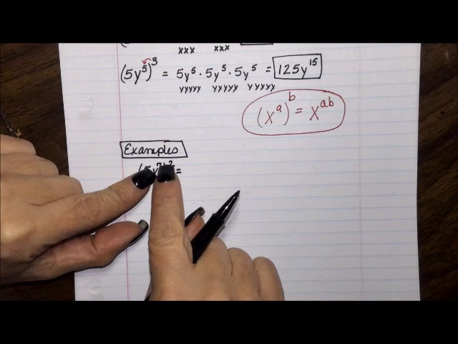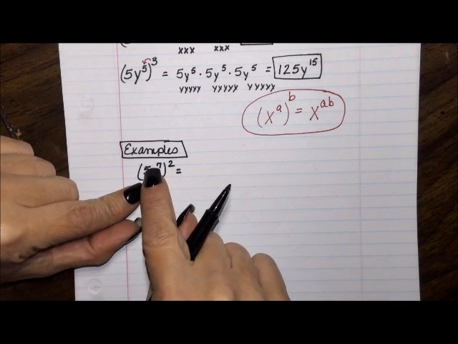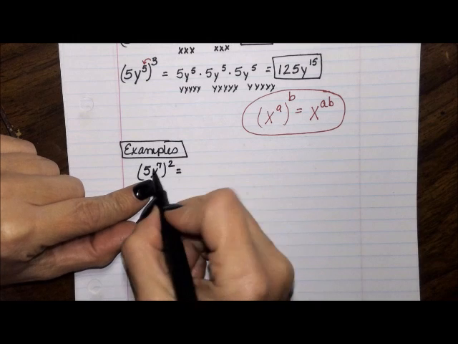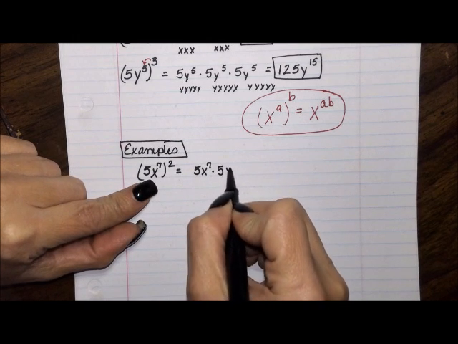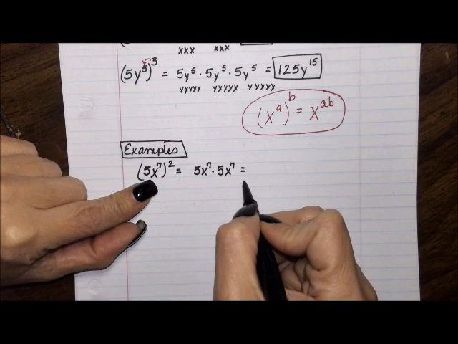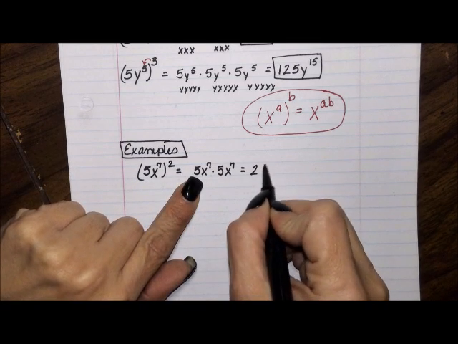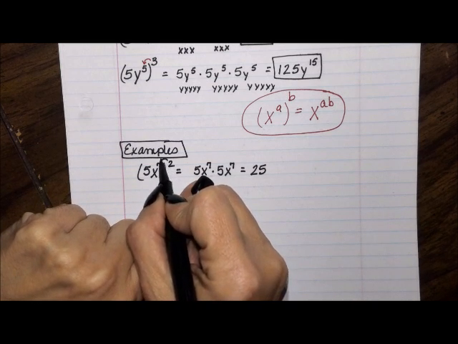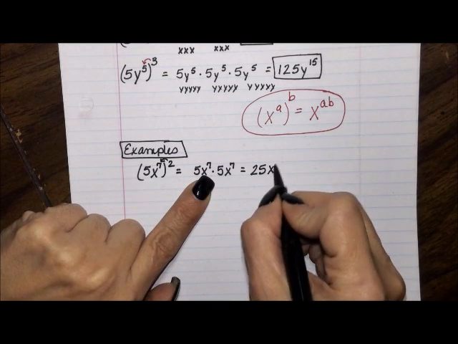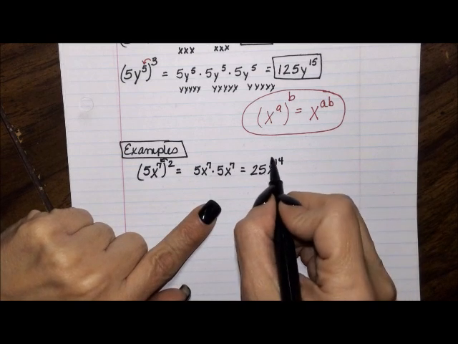Exponents can only multiply to exponents. This is a coefficient. I can't do 2 times 5. That doesn't work. So what I'm going to do is write 5x to the 7th 2 times. So really I have 2 5s. 5 times 5 is 25. And I'm going to add those up. Or 2 times 7 is what? 14. But I could also do 7 plus 7 is 14.